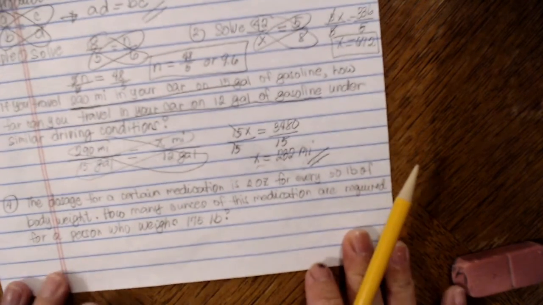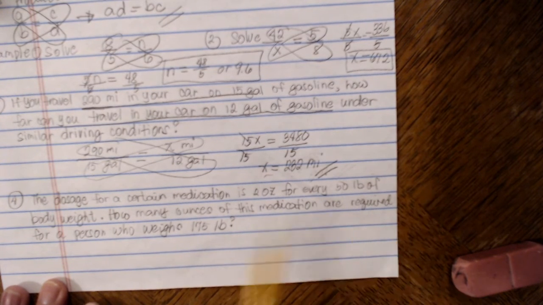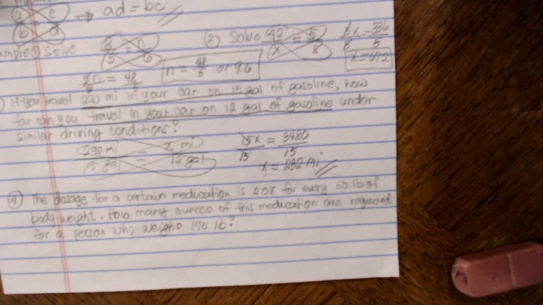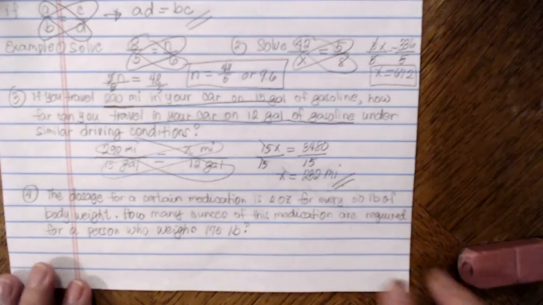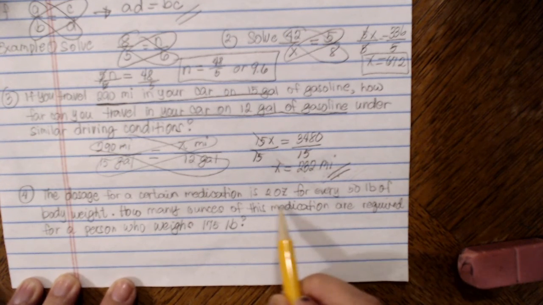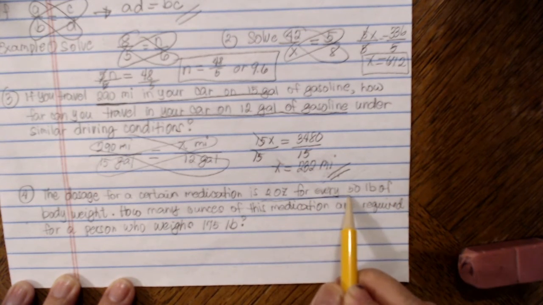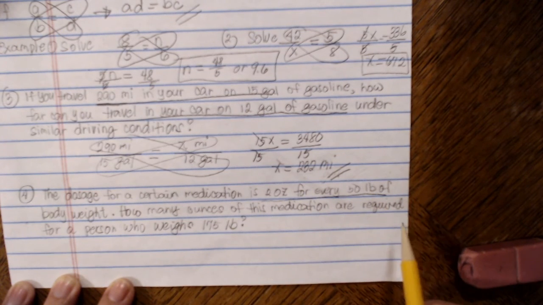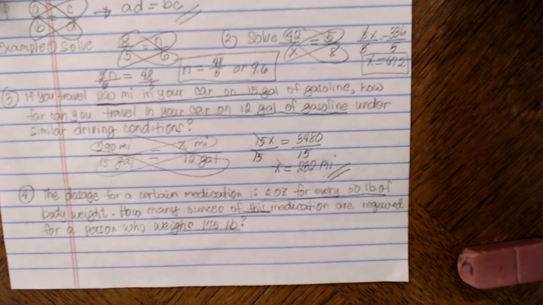So that would be 232 miles. All right? And then of course, the next is number 4. Try to work on number 4, pause the video, and then come back for the answer. Okay? All right. So let's set up a proportion here. 2 ounces for every 50 pounds of baby weight. And then how many ounces for 175 pounds?